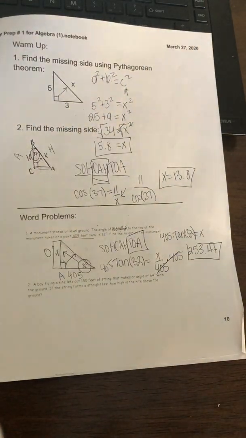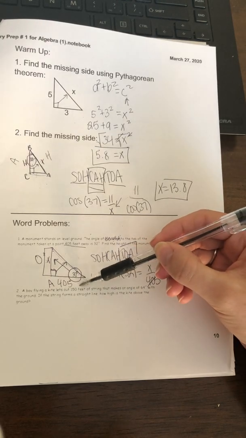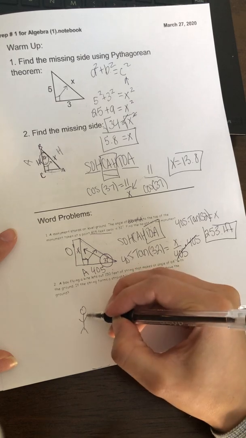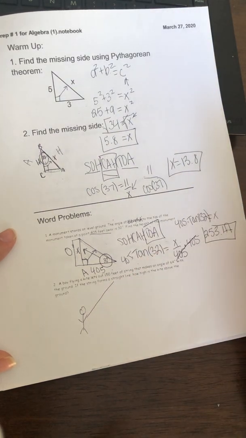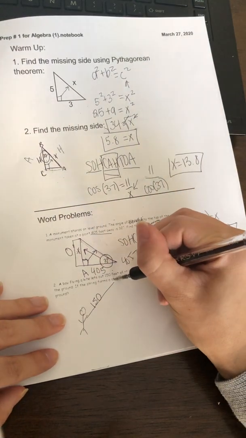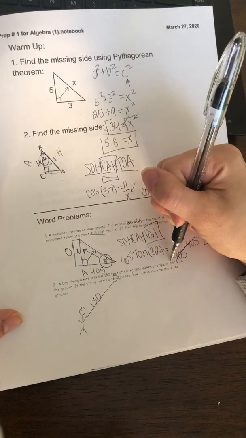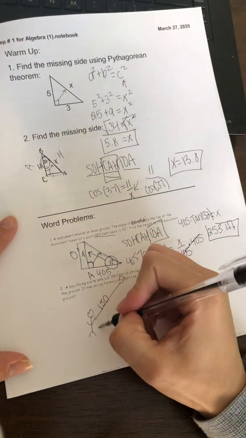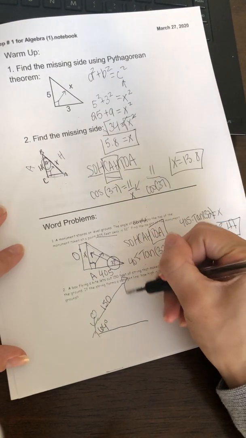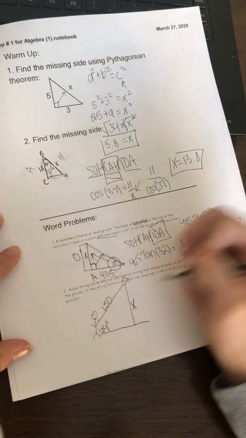Okay, let's try another word problem, our last one. A boy flying a kite lets out 150 feet of string. Okay, so here's this boy flying the kite. In the kite string, it says is 150. It says it makes an angle of 64 degrees with the ground. So here's the ground down here. 64 degrees, has to go inside your triangle. How high is the kite above the ground? There goes my X.